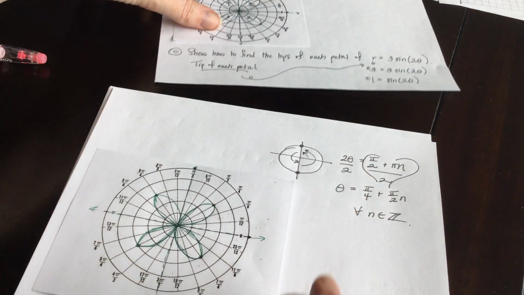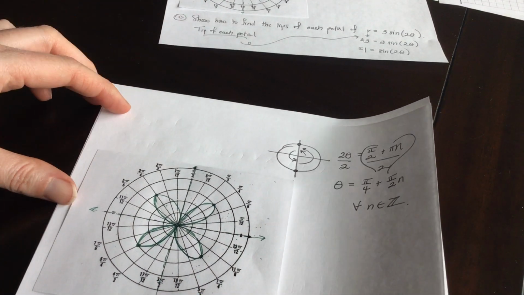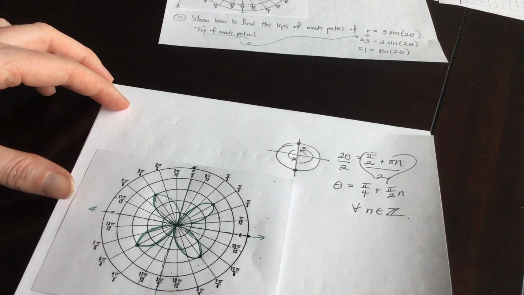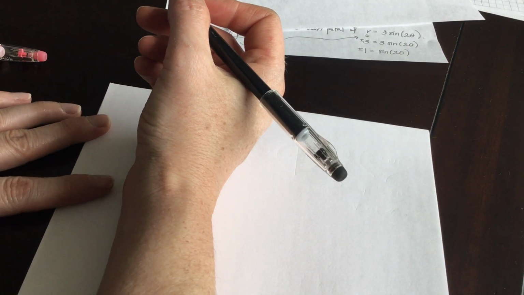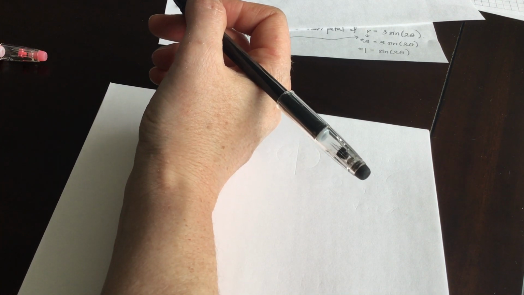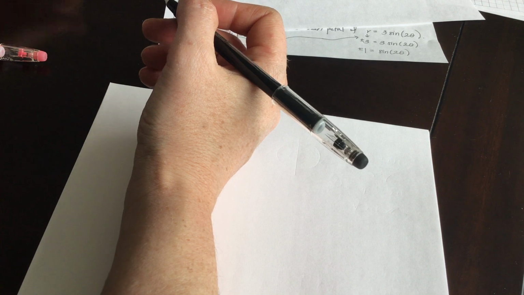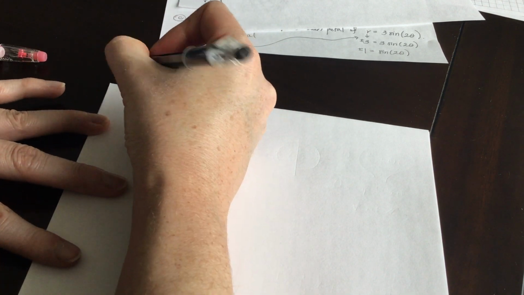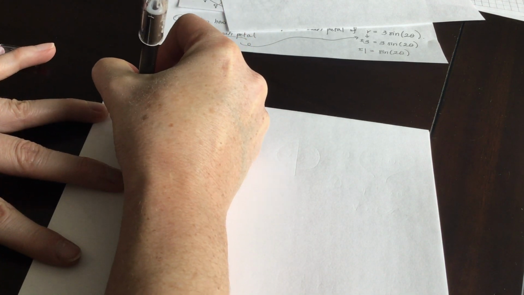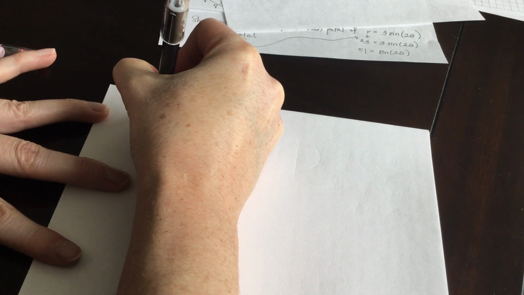All right, my friends. So before we close this video out, I'm just going to give you one more practice problem where you don't have to do a t-table, you don't have to do an xy plane, you can just do the algebraic finding of the tips of the petals type deal. So this would be example 7, I think.